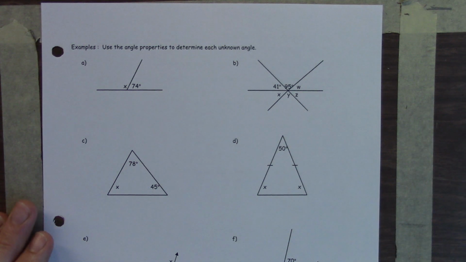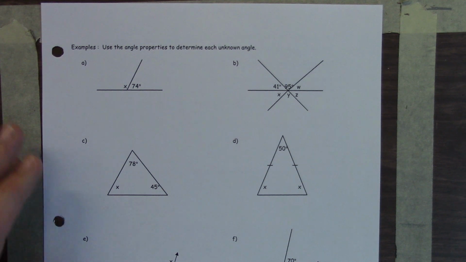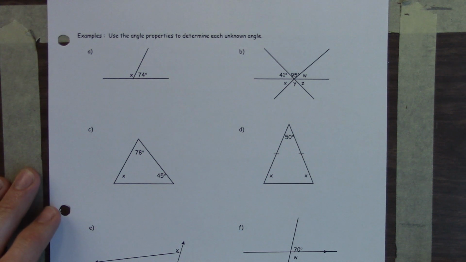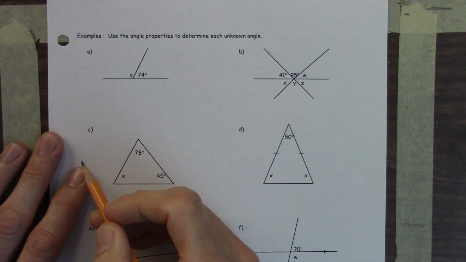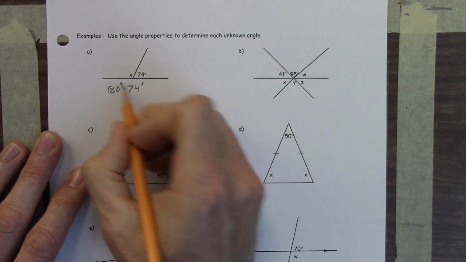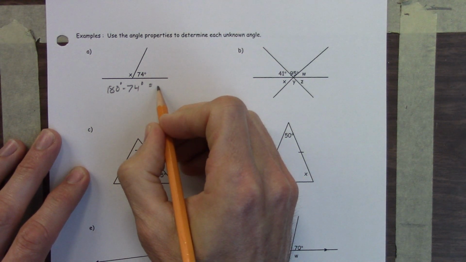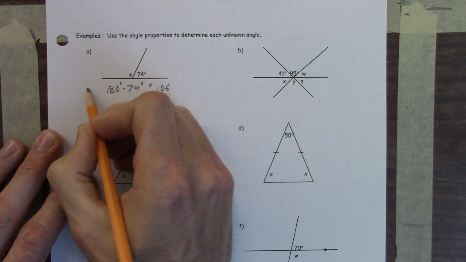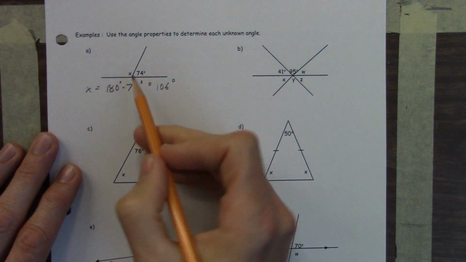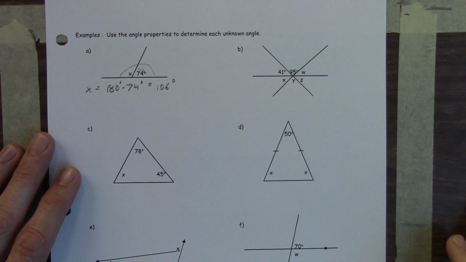All right, so here we got some examples. Use the angle properties to determine each unknown in the triangle. So if you can put your hand up and tell me what to do for each one of these, we'll see how quickly we can get through. Adrian. So do 180 minus 74, equals 106, and this is all x, right? X is equal to this angle minus this angle. Okay, good. This one should be a little quicker. We should be able to get them all right away.